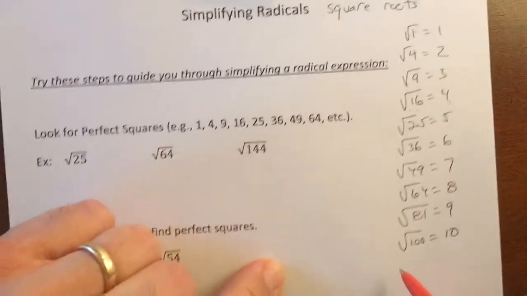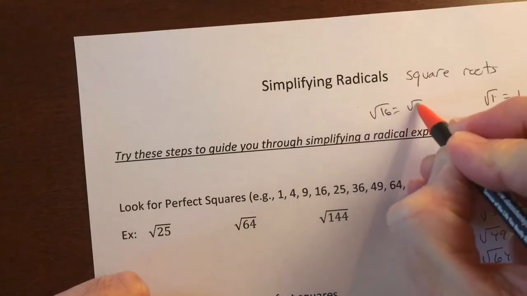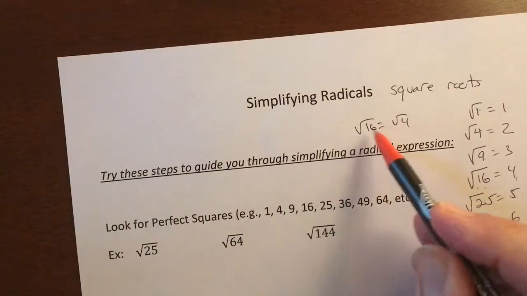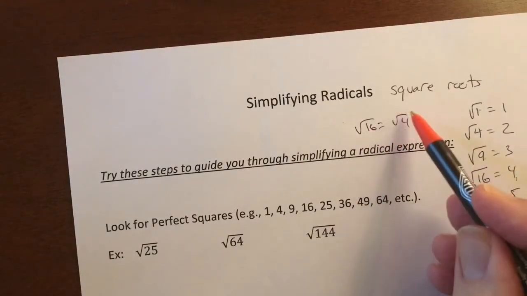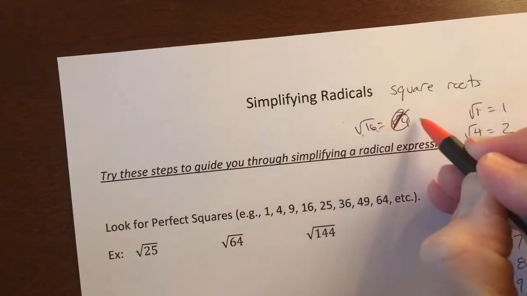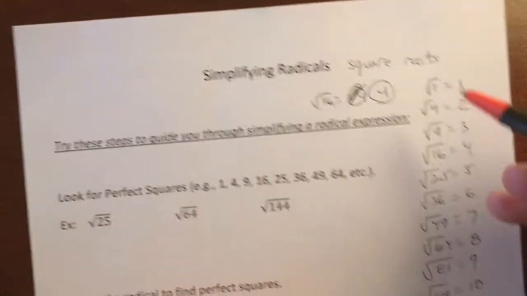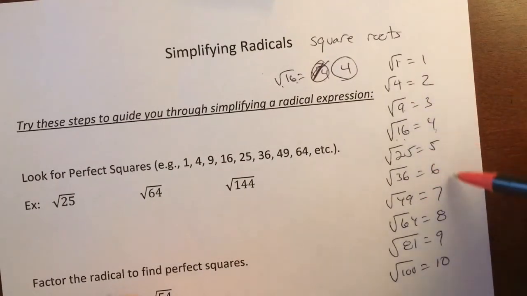A lot of times we'll see a student say the square root of 16 equals the square root of 4. What they did was take the square root of 16, put a 4 here, but then keep the radical. Again, you don't do that. The square root of 16 is just plain old naked 4. So when you take a square root of a number, just put down the base and don't keep a radical on it.